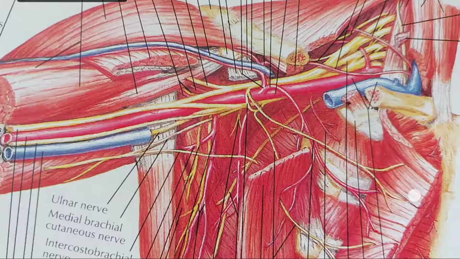Here we can see this is the pectoralis major muscle and this is the pectoralis minor muscle. This pectoralis major muscle gets nerve supply from two pectoral nerves. This is one pectoral nerve, this is another pectoral nerve. This pectoral nerve comes from this part of the nerve and this pectoral nerve comes from this part of the nerve.